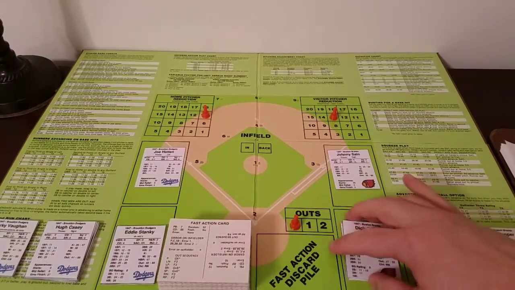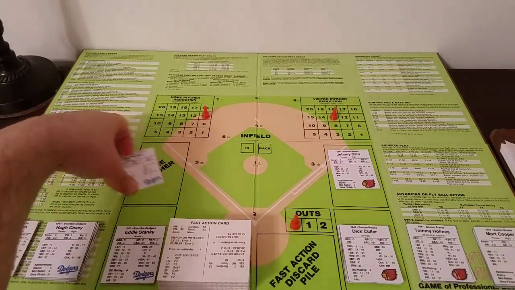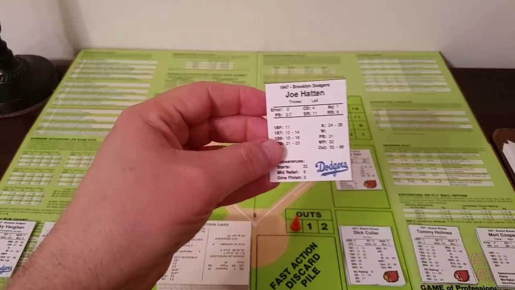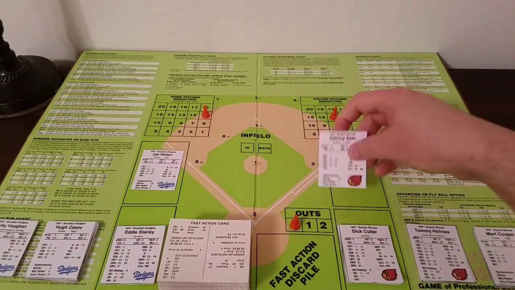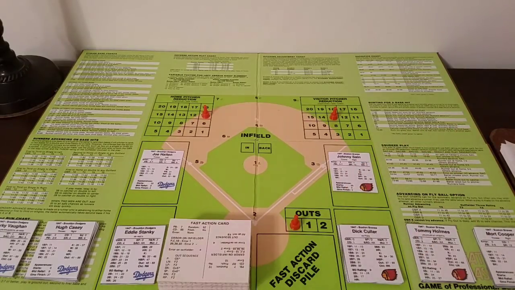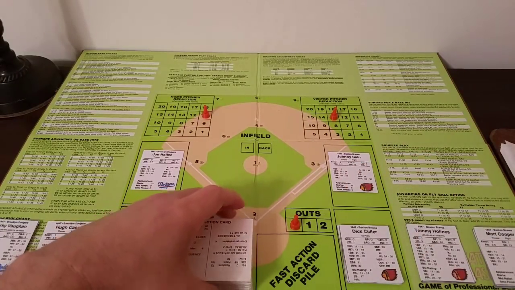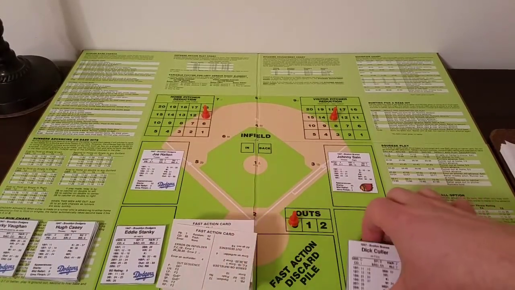It's going to be Dick Culler at the plate against Joe Hatton. Joe Hatton, his PB rating is a 2.7, and for Johnny Sain, his PB rating is also a 2.7. So they both are at 2.7s. So anything 8 or above, it goes to the hitter. So let's flip the first PB number for Mr. Culler.